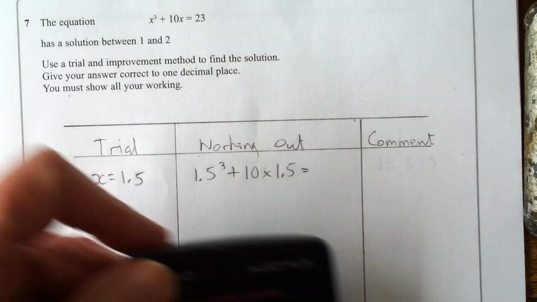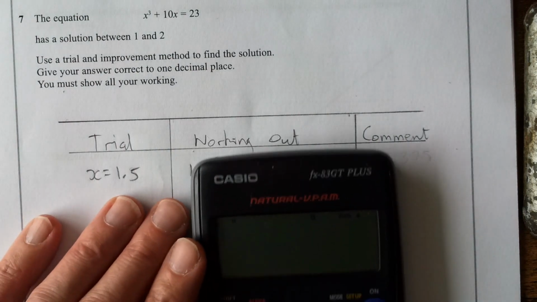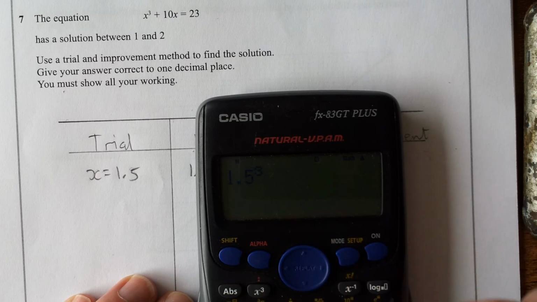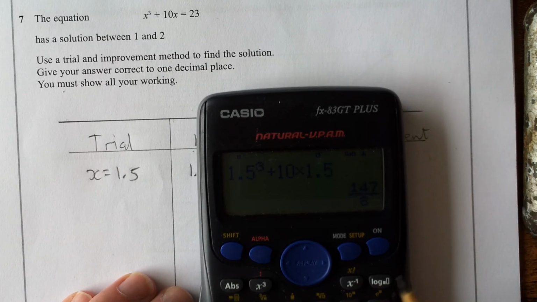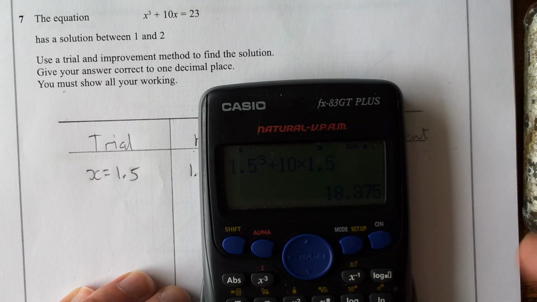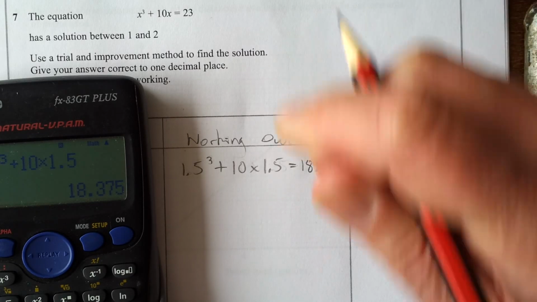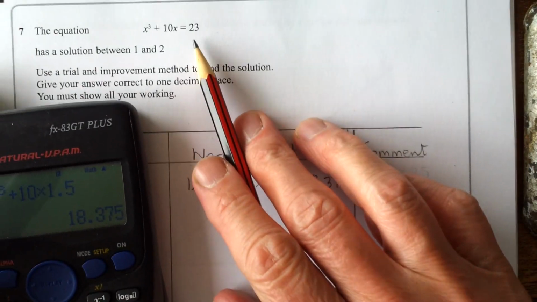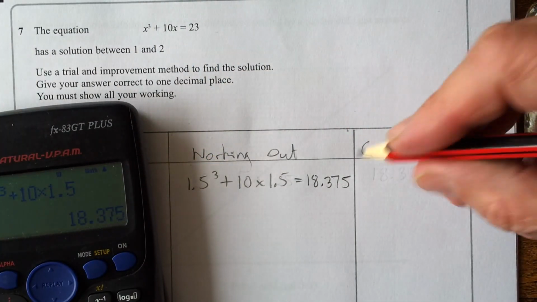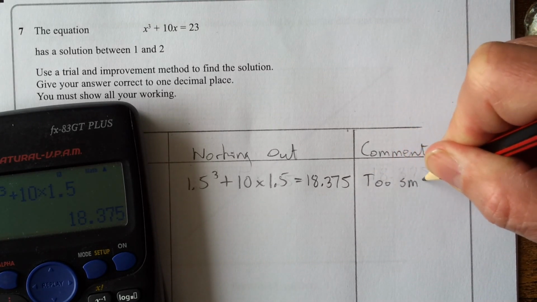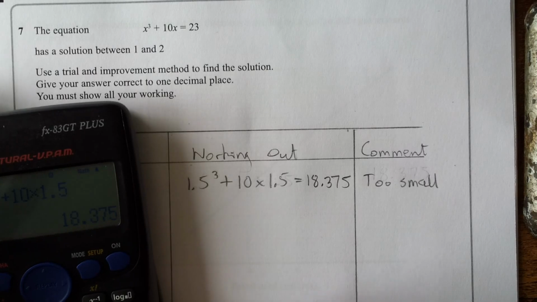Let's just try it on the calculator. We've got 1.5 and the cube button is here, plus 10 times 1.5, press equals. We have it in fraction form, so I'll press the SD button to convert it to decimal form. We'll get 18.375. Have a look what we need. We need 23. So 18.375 is too small. So we need something a little bit bigger.